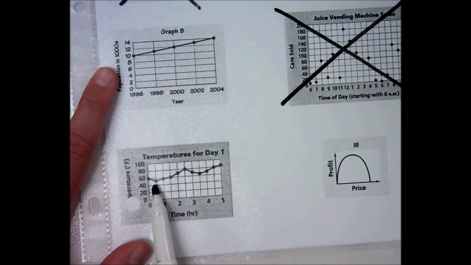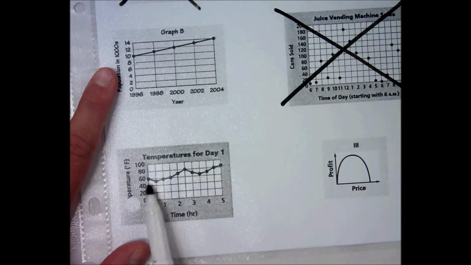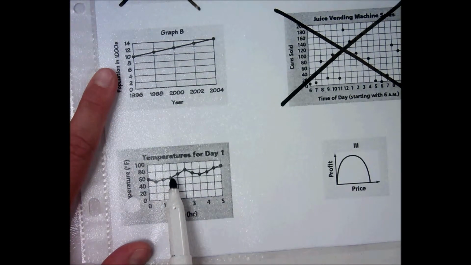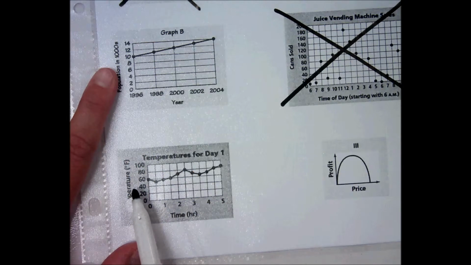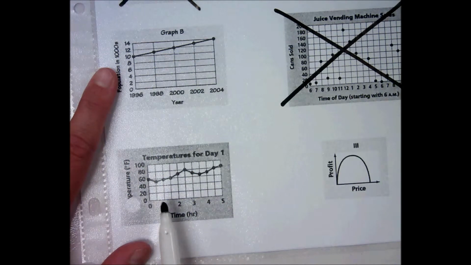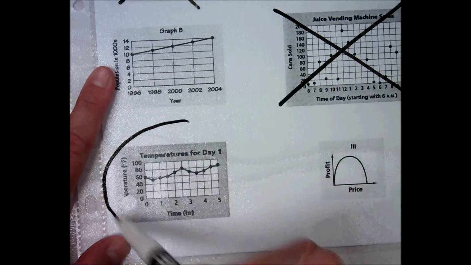You can have half an hour, a quarter of an hour. There's infinite data between these points, and it's ongoing. This is an example of continuous data. So you can have partial hours, partial degrees. So circle it.